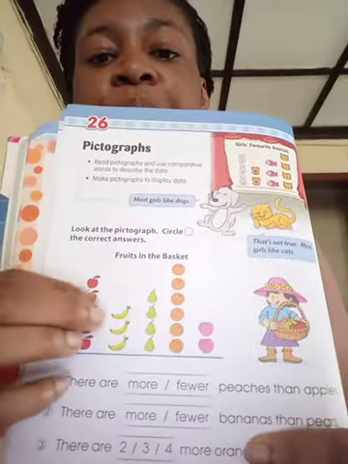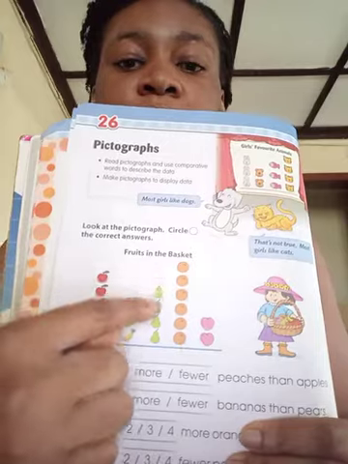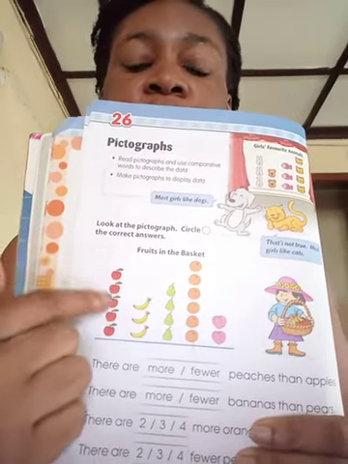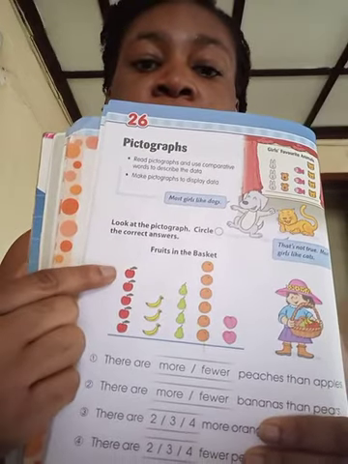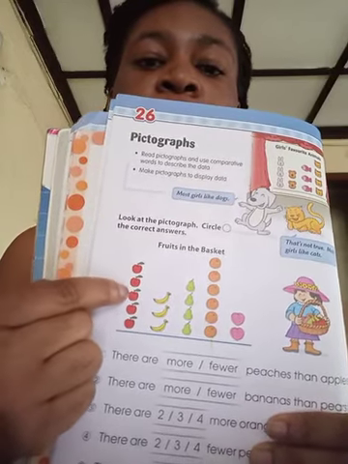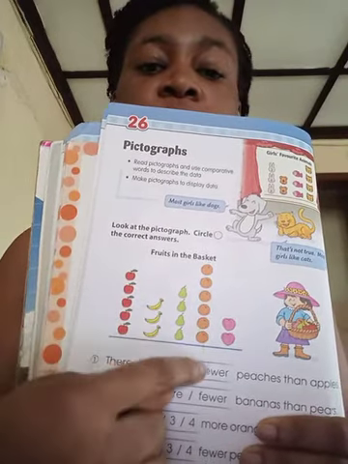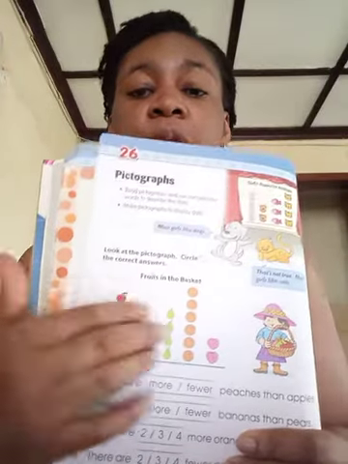Remember, I told you a pictograph mostly displays data using pictures. And when you count all those pictures, it tells you how many of each item are on this graph. So you have, for example, apples. How many apples do we have? You have 1, 2, 3, 4, 5. By counting each image, that's how you know the quantity of objects in the data.